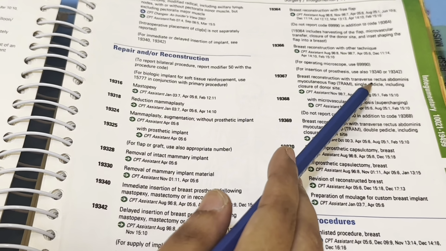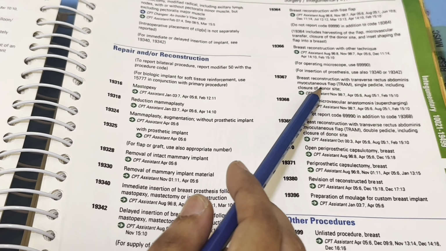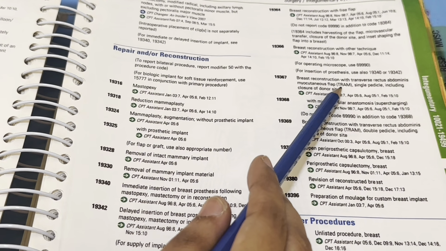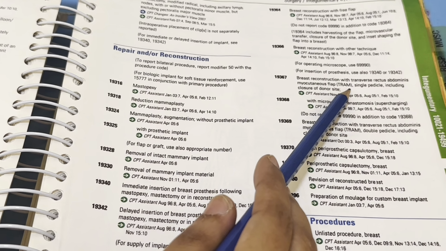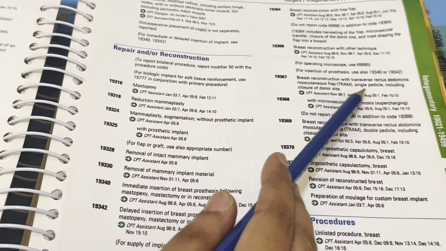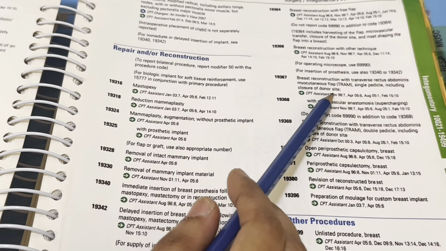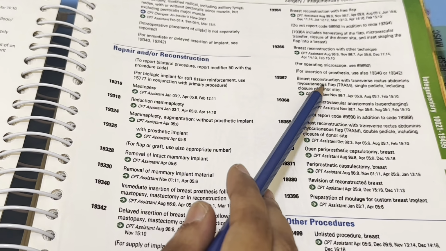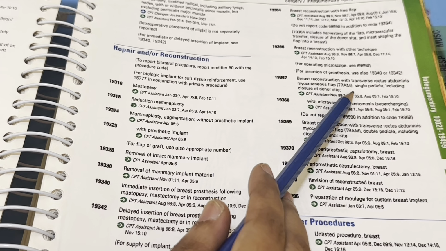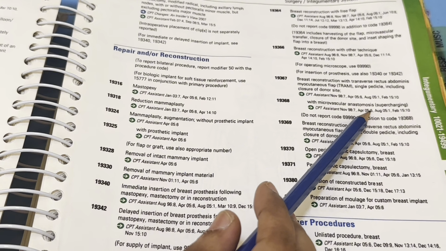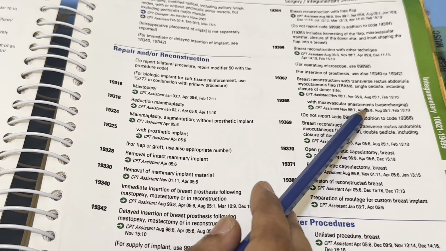Breast reconstruction with the transverse rectus abdominis myocutaneous flap, TRAM. That is the full form of TRAM: transverse rectus abdominis myocutaneous flap. So breast reconstruction with TRAM flap, single pedicle including closure of donor site. What is 19368? Breast reconstruction with TRAM flap with microvascular anastomosis. This is not mentioned in our question. Microvascular anastomosis, it's not there.